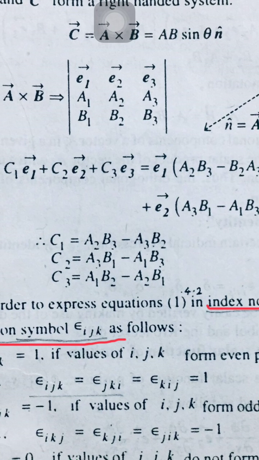The one thing common we have observed here is that we have taken C1 in terms of A and B, and the indices are not similar to 1. Here we see A2 B3 minus A3 B2. 1 is not coming.